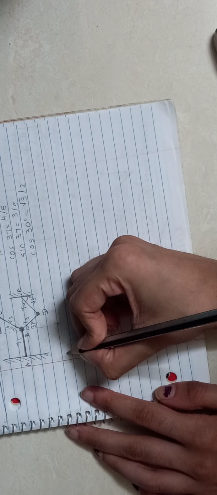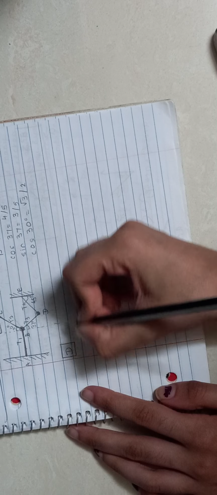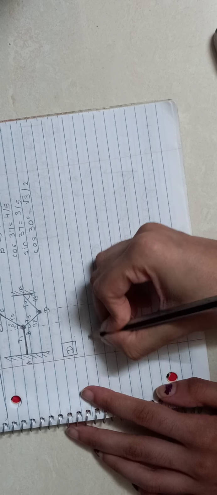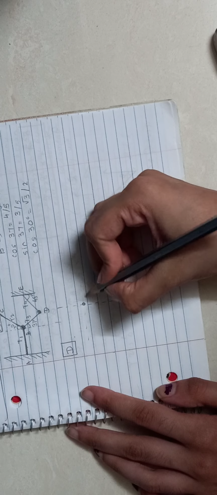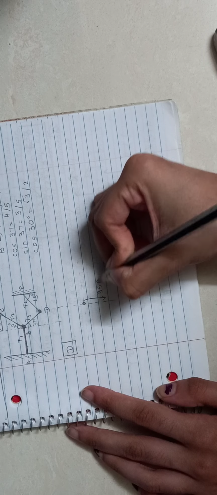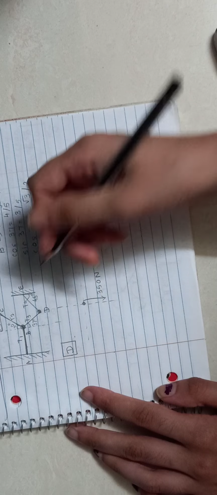So the first thing we are going to do to solve this sum is to draw the free body diagram of D. I'll draw the X and Y axis. This is D. Now the weight will be 350 Newton, considering the value of g to be 10 meters per second square.